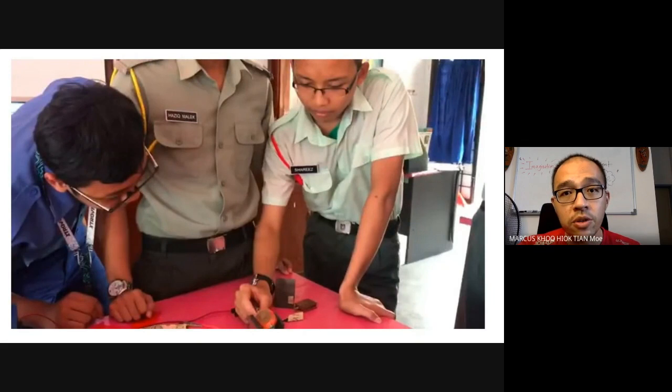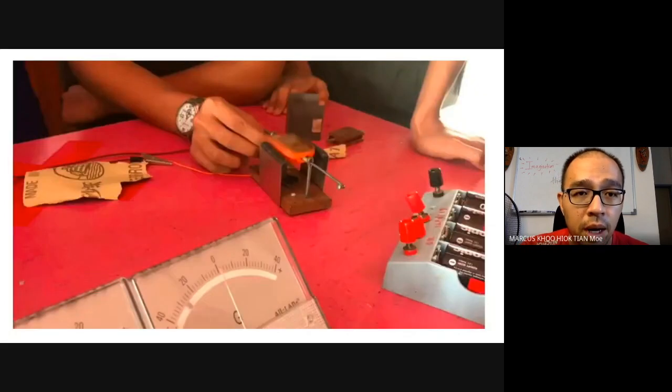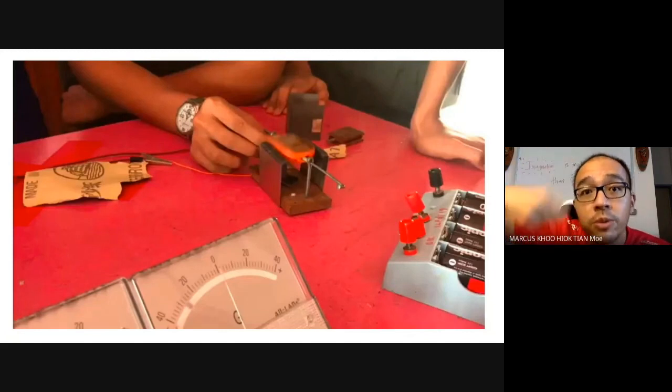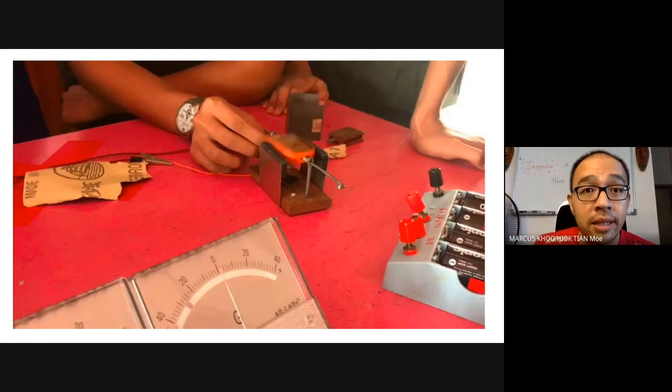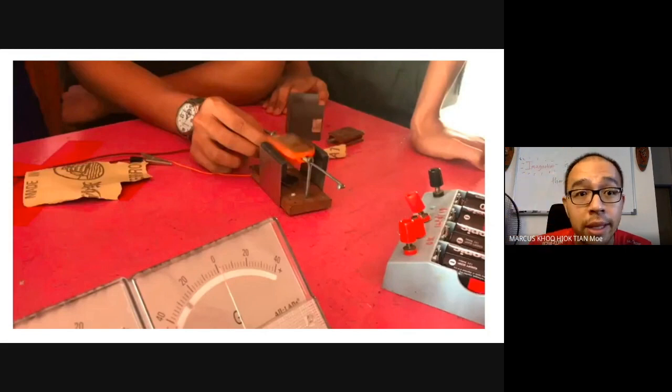Okay, so what you are seeing over here just now is that no one is actually twisting the thing. It's actually moving on its own. But it is moving on its own because there is magnetic force. There is a force because of the interaction between the two magnetic fields, the magnetic field from the permanent magnet and the magnetic field from the coil.